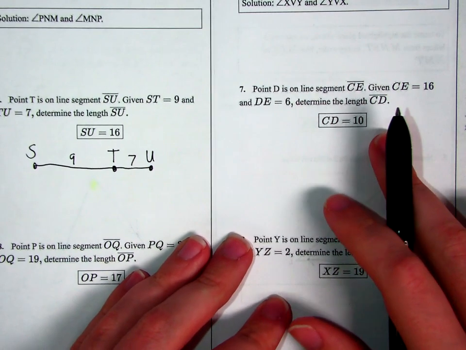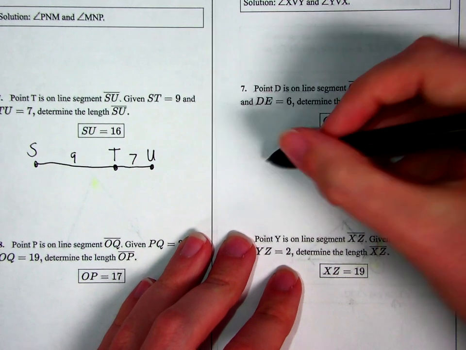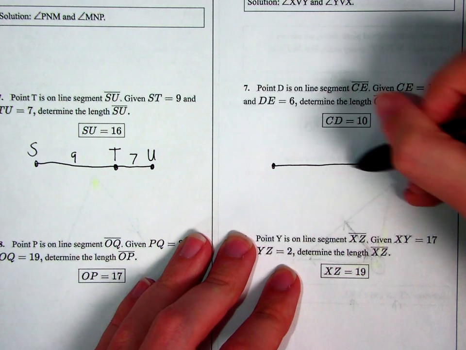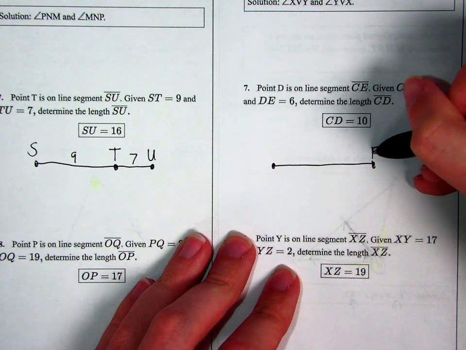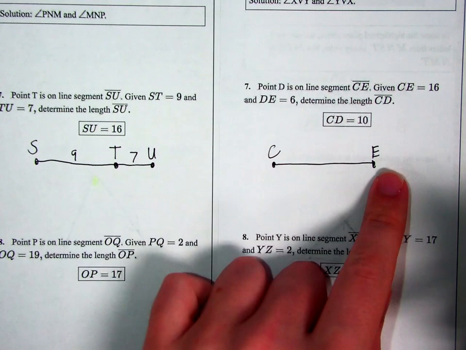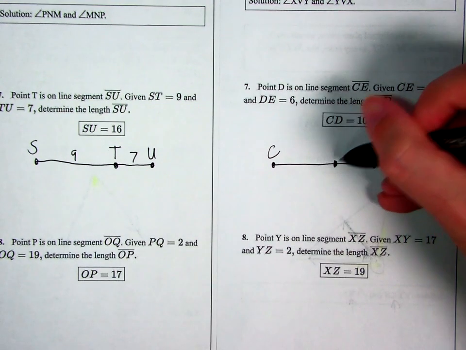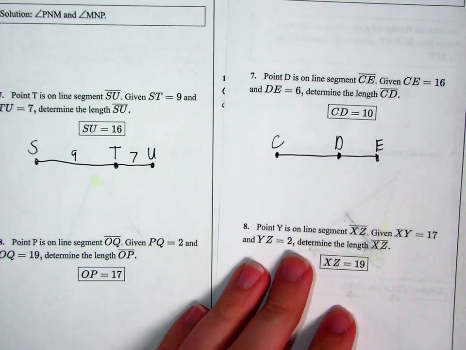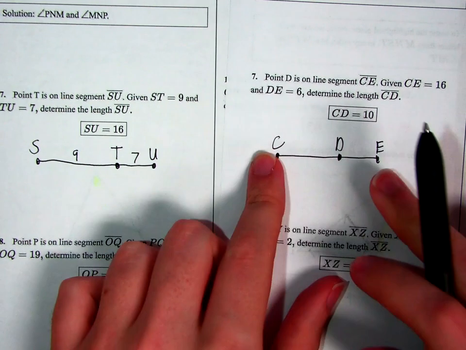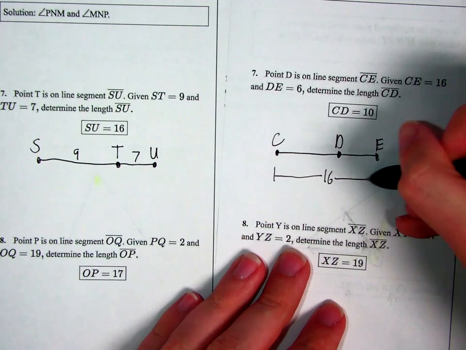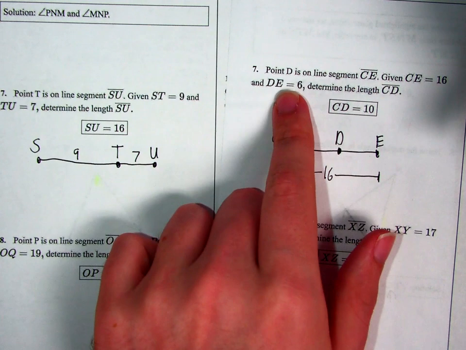We have a similar thing on this, number 7. D is on the line segment from C to E. Let's draw our line segment. From C to E, let's put a point somewhere in the middle, label it D, and fill in what we know. In this case, we know C to E, the entire length, is 16. And we know D to E is 6.